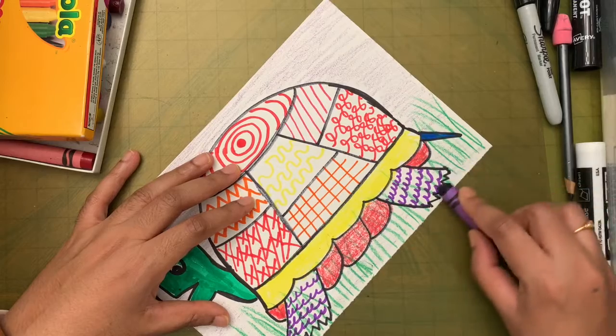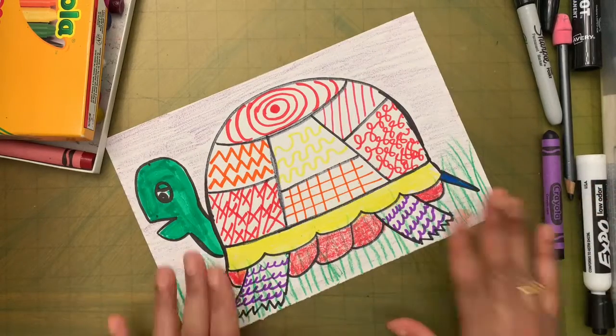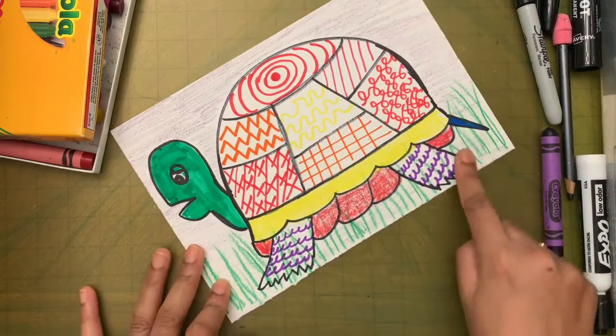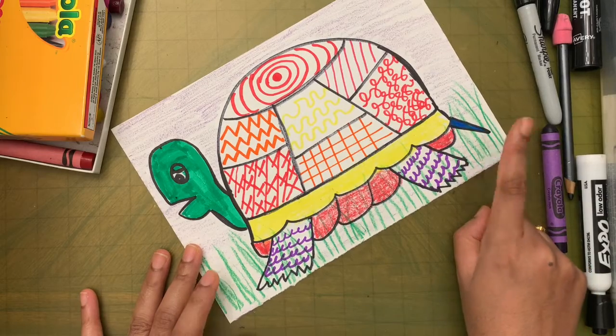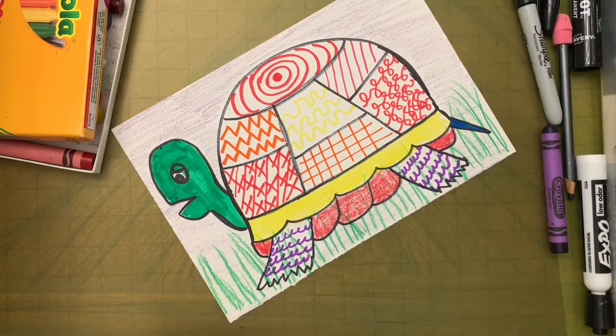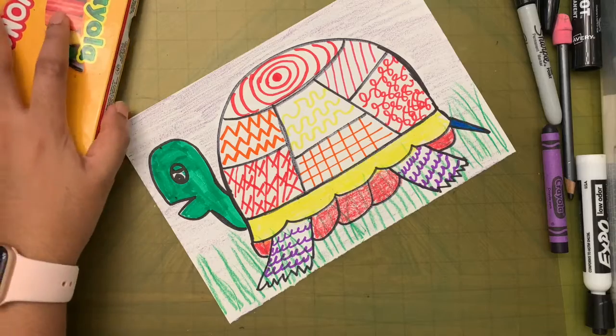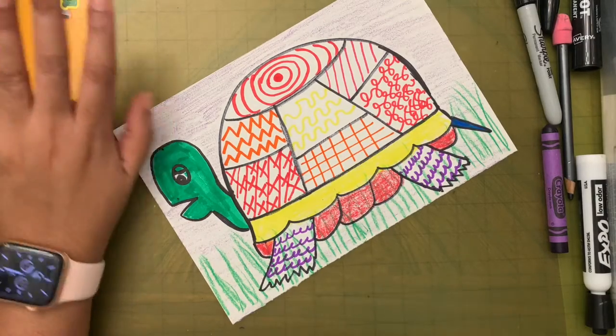And then you're done. Again, we forgot to write our name. If there is not much space over here, you guys can write your name on this side. You can write your name, your room number, and your grade.